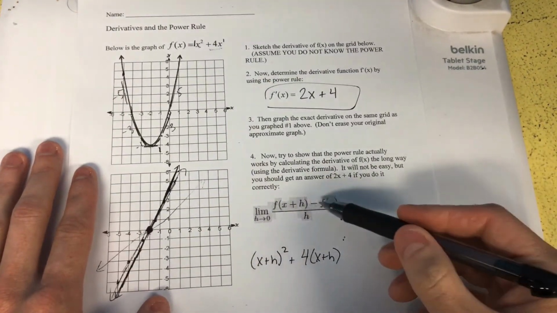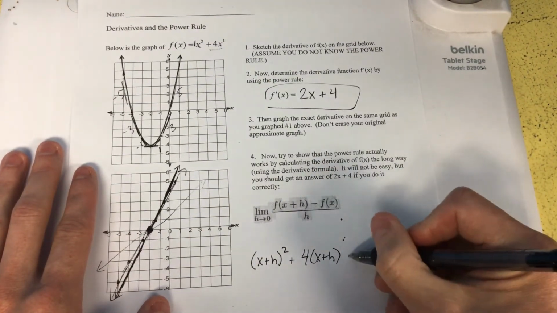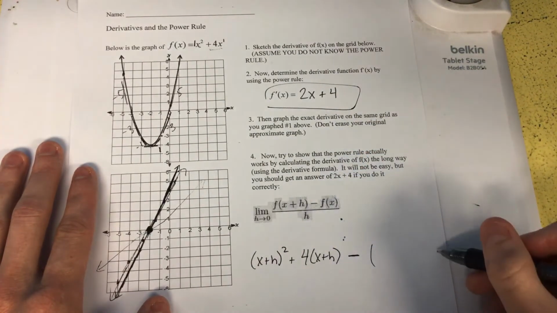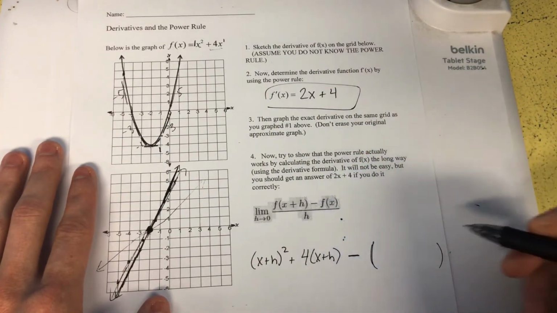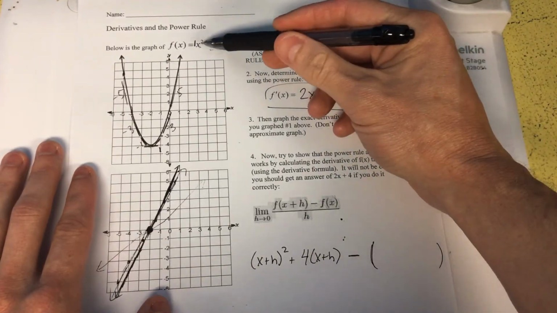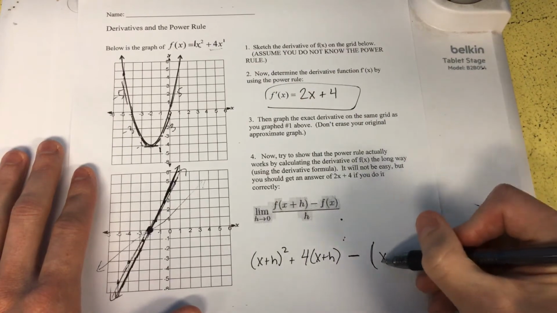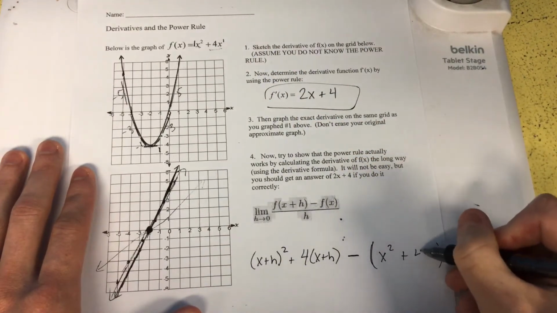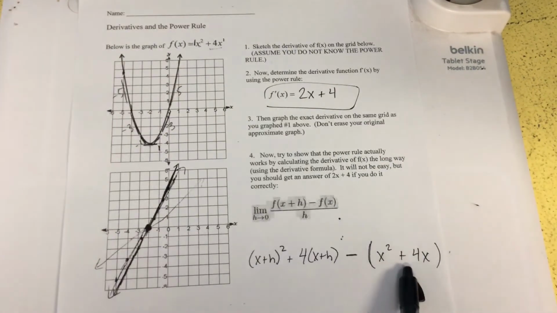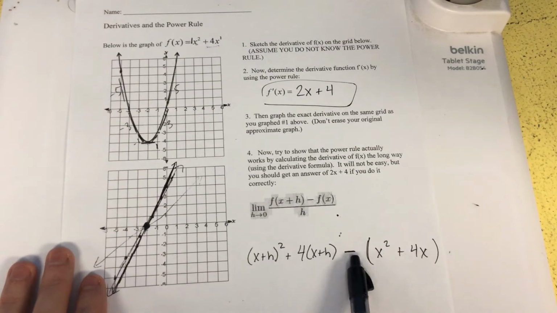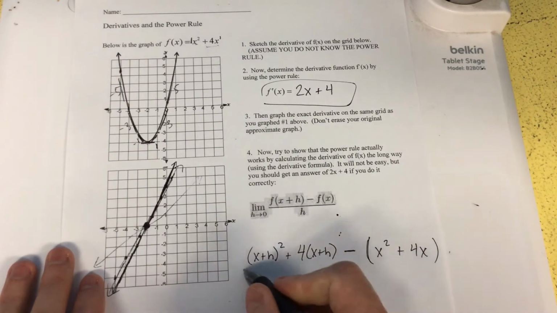And then you do this minus sign. So you've got a big minus, and then f of x. After the minus, you always want to put in parentheses whatever you put after the minus. f of x basically means just rewrite the function again, or plug in x, which doesn't change it. So if I plug in x, I'll get x squared plus 4x. So that's the minus f of x part. So this is f of x plus h minus f of x, and then it's always over h.